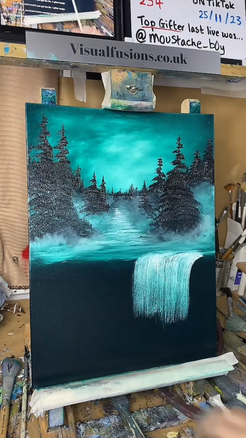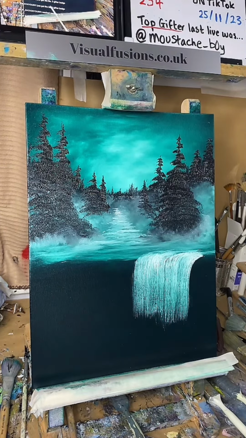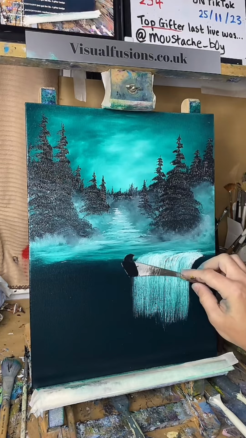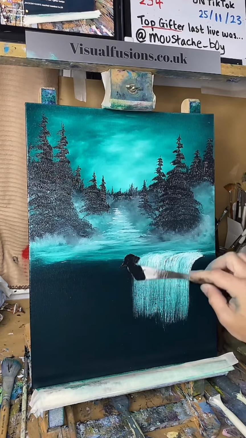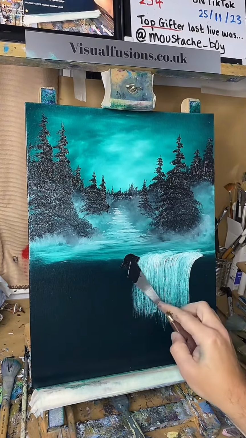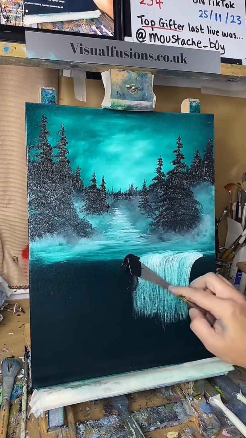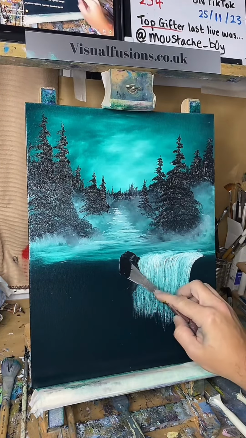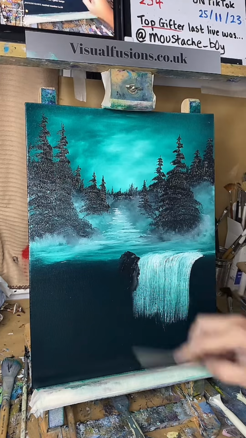I might do a little rock in there. Yeah, let's do a little rock in there. So I'm going to use that same black sort of colour. We'll just put a nice little rock in there, just there. That's coming down here. We're going to go somewhere like this.